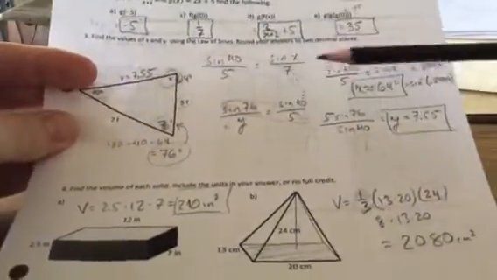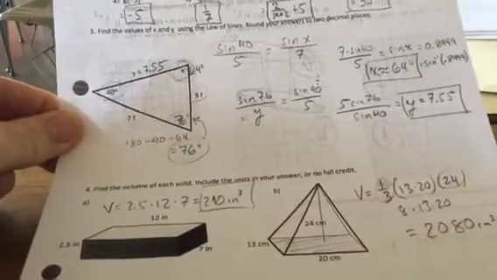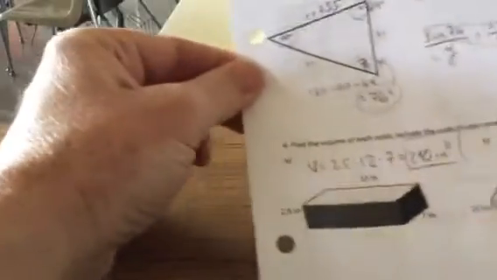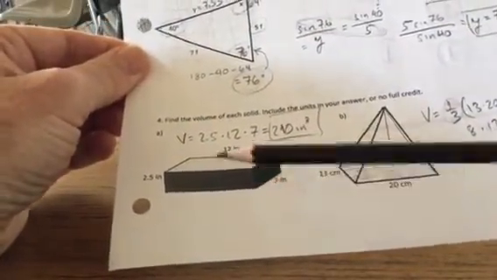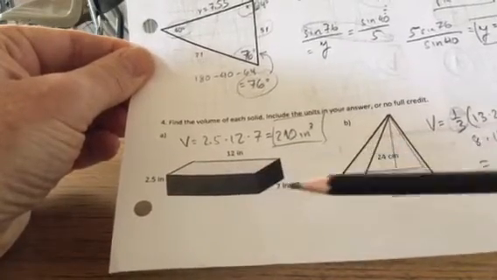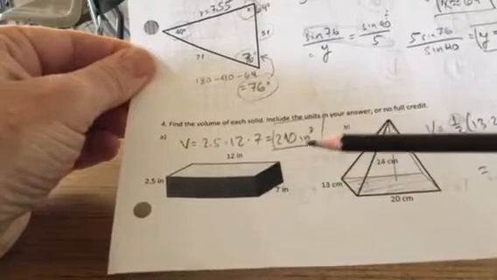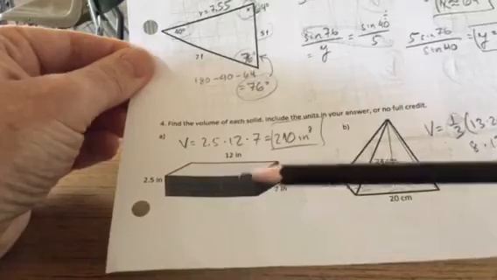Okay, so a law of sines exercise there. It's a great little tool. Just be careful and go step by step. All right, a couple of volume problems here. Volume of this rectangular prism, simply multiplying the height times the length times the width, and you get 210 cubic inches for that. Nothing really to that, just multiply all three numbers.